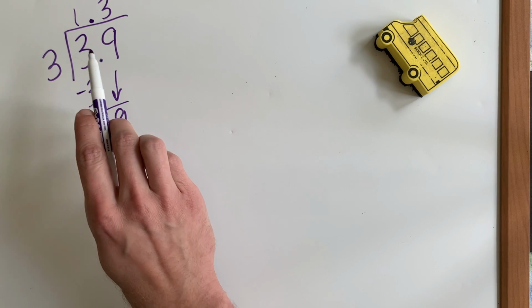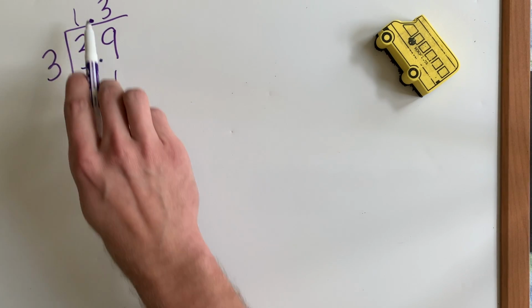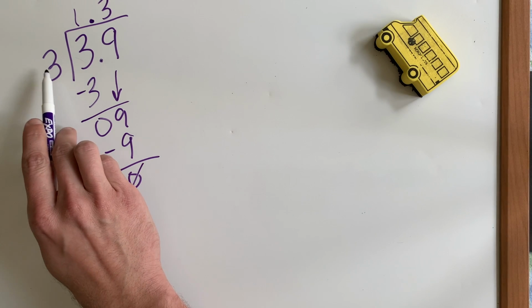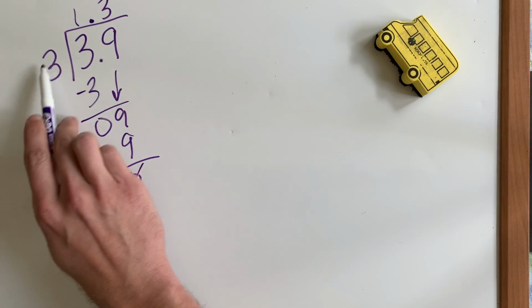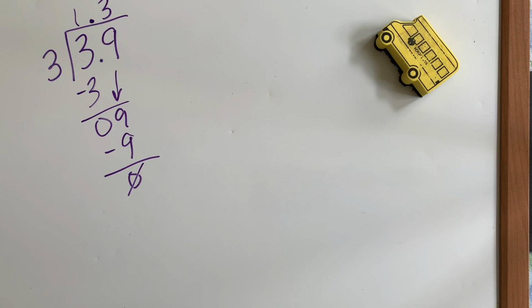Again, we got that by moving the decimal straight up into the quotient. And since we have a whole number outside, we can move the decimal and then just treat the digits as if they were whole numbers.